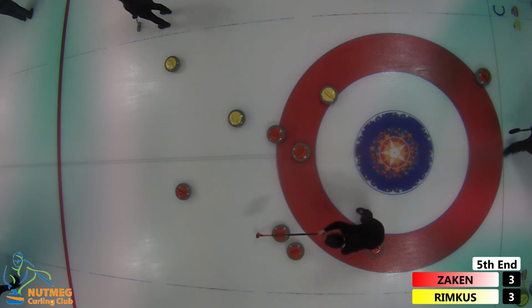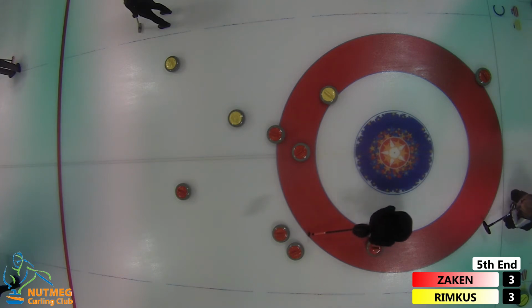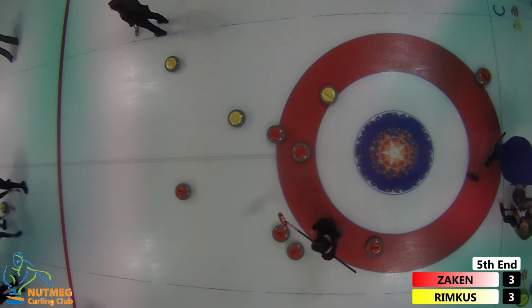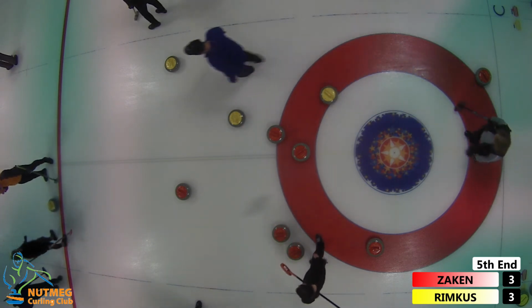And they're on. Well, the sweepers think it's way light. They're pounding it all the way down the ice. They definitely think it's light, and they're trying to burn a hole in the ice, and they're not going to make it. This is going to come close to hogging. Yeah, not even close. So they're going to take the run and carry on.